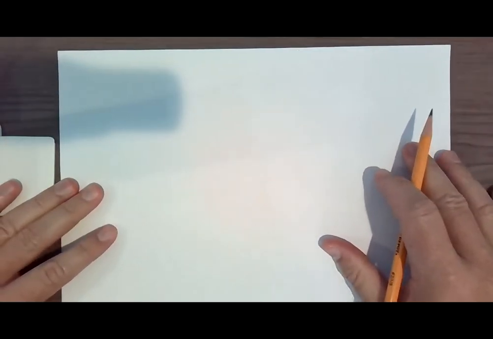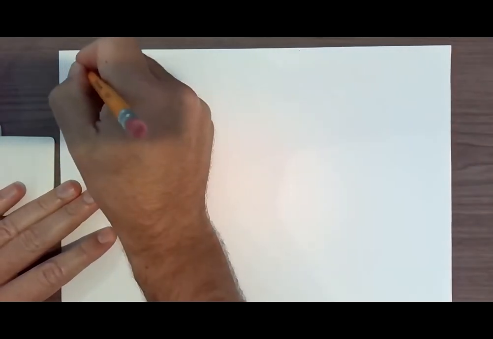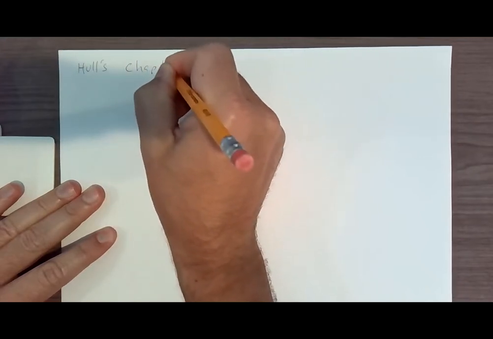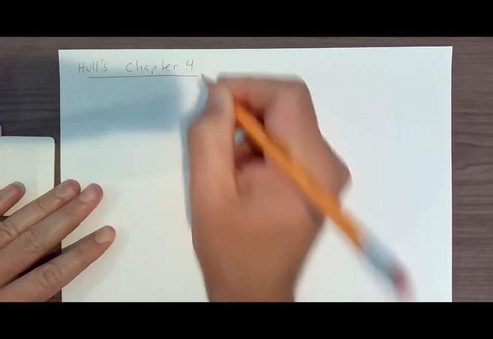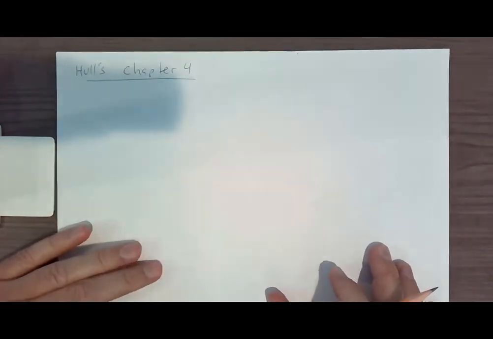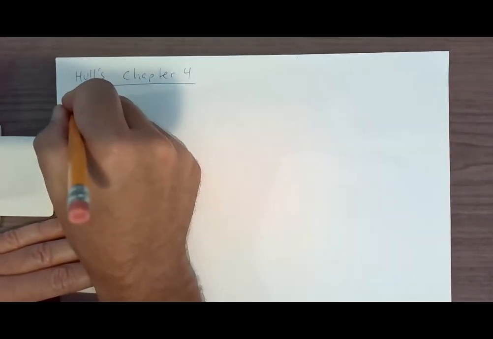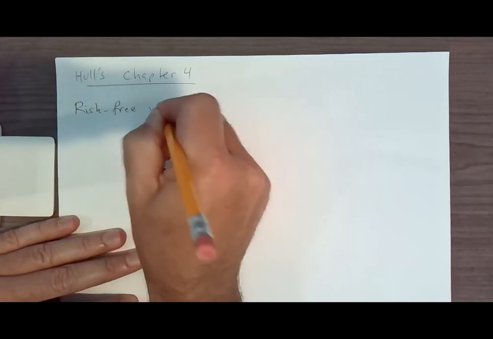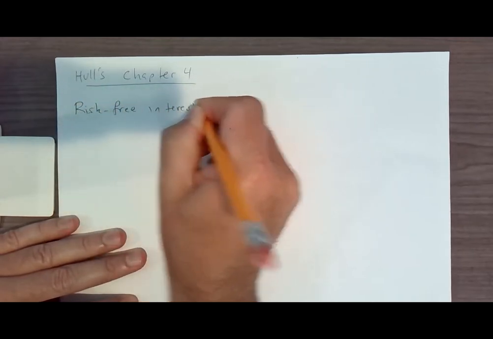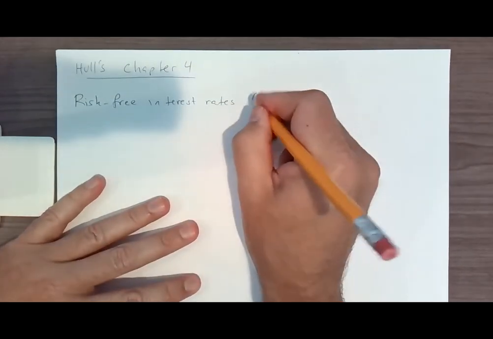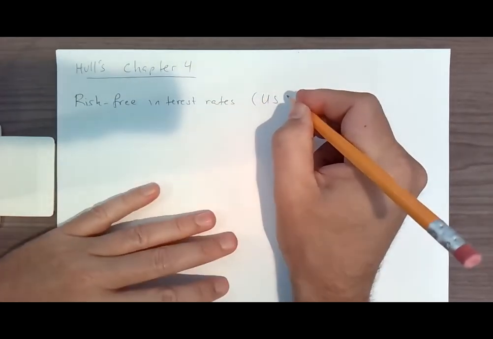So we're switching over. This here is going to be Hull's chapter 4. So we're looking at risk-free interest rates, and what we're looking at here is U.S. Treasury rates.